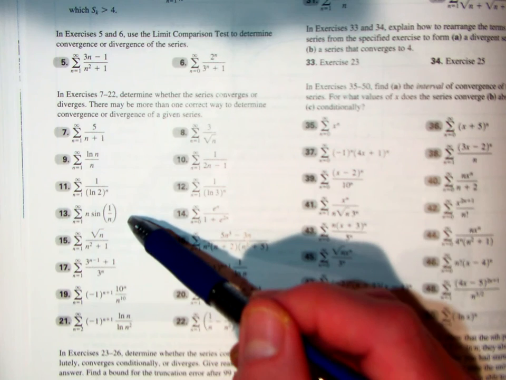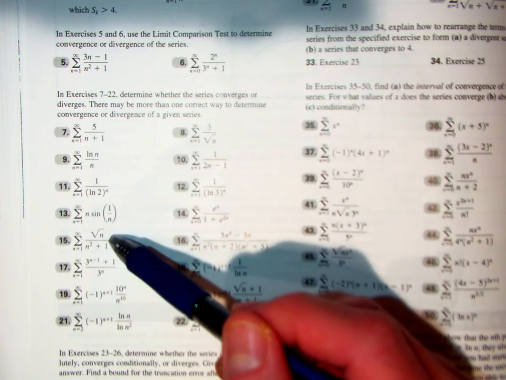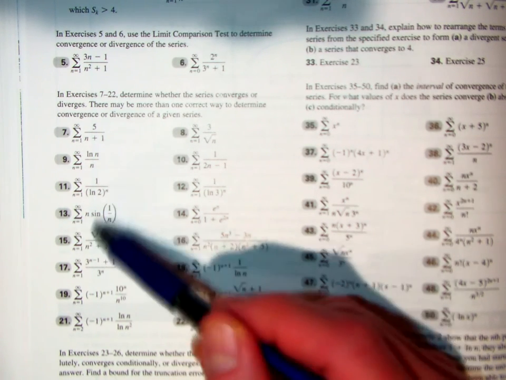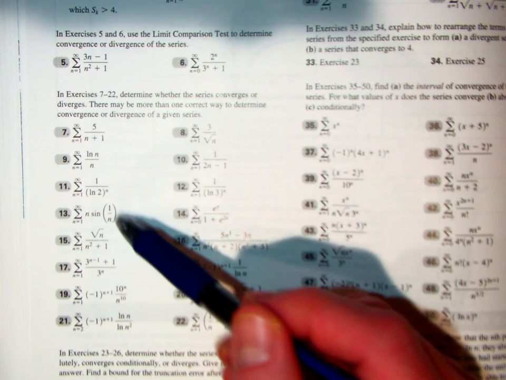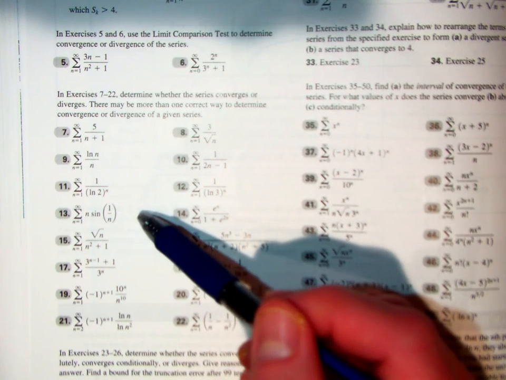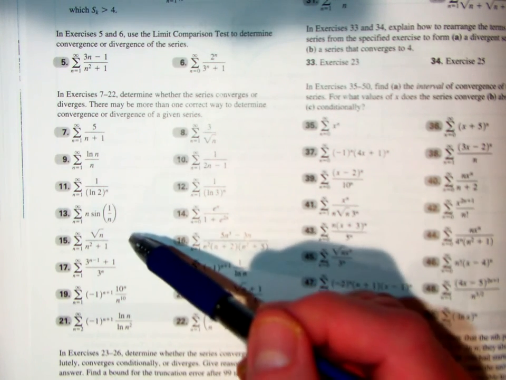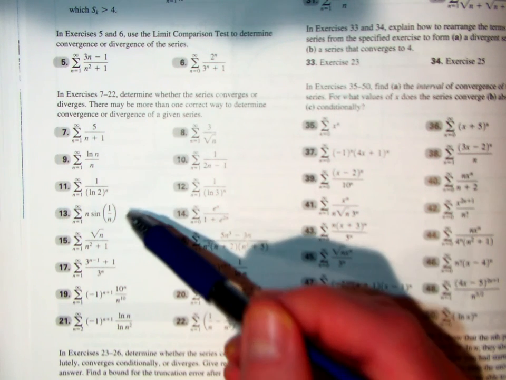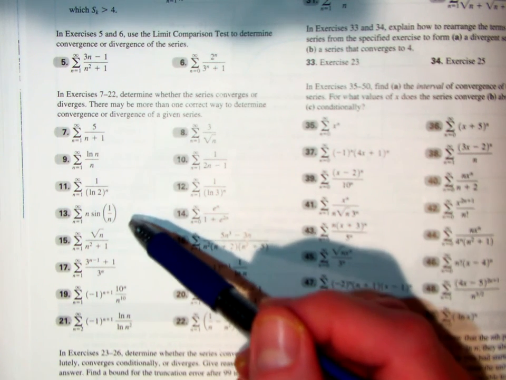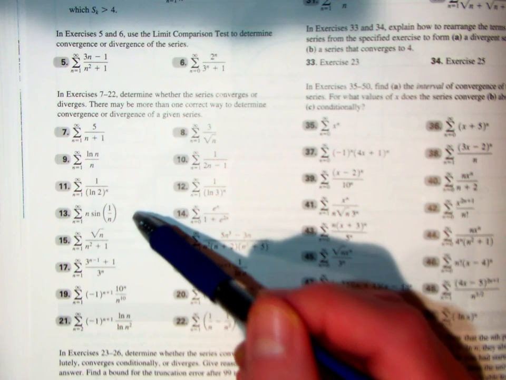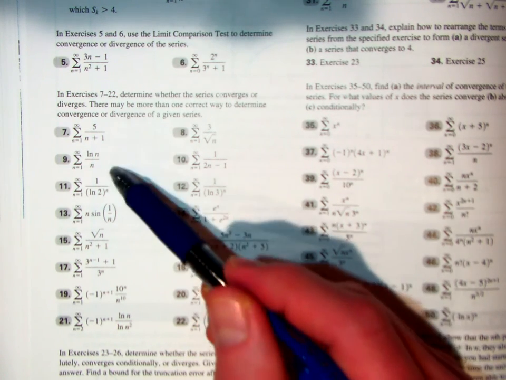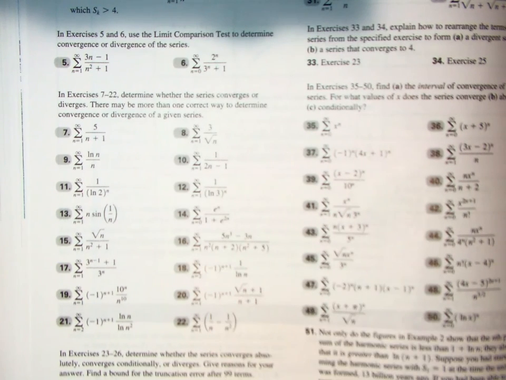So I want to see you all write that out for number 13. Bring the n to the denominator, write it as 1 over n, then use L'Hopital's rule on that. If you remember, you're going to do the chain rule, and some of the derivatives will cancel out, and you can finish it from there. So try that for 13. Use L'Hopital's rule to show that the terms themselves don't go to 0, so this one fails the nth term test. The rest of them, you have to use either the direct comparison test or the limit comparison test.